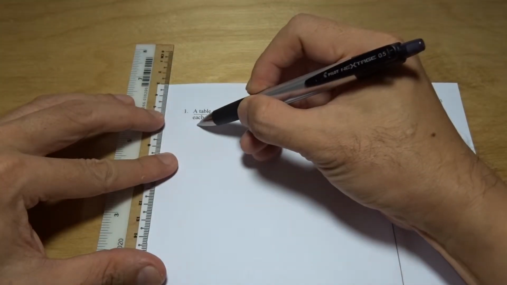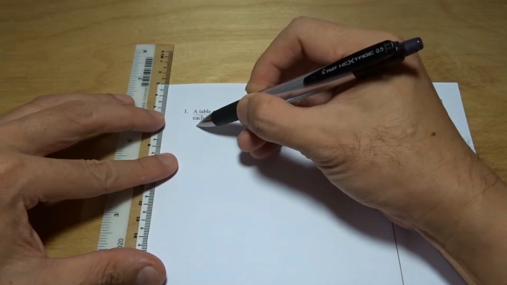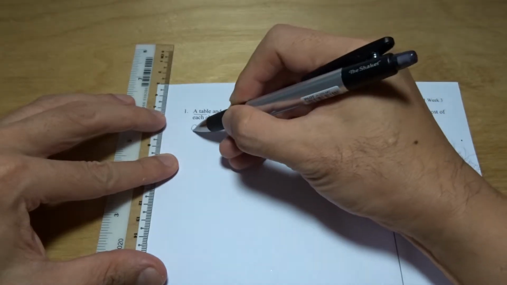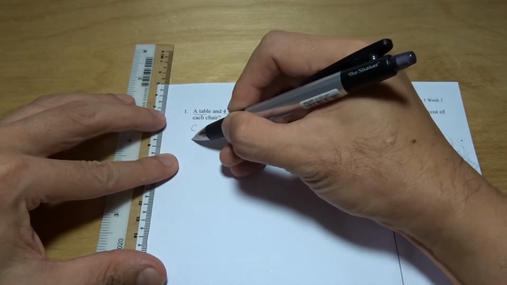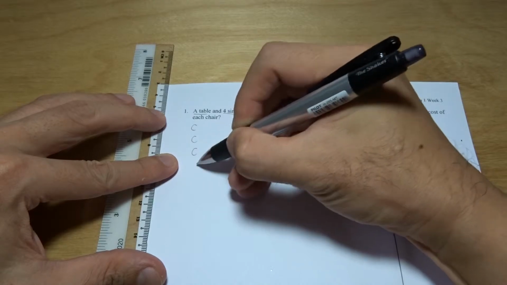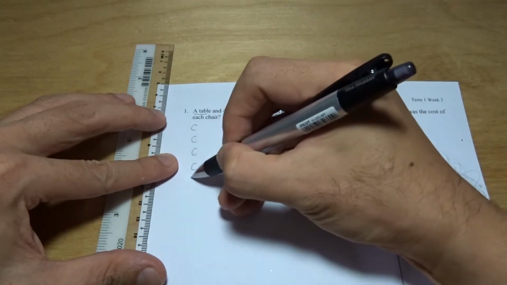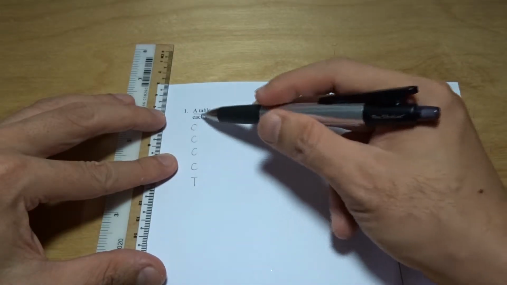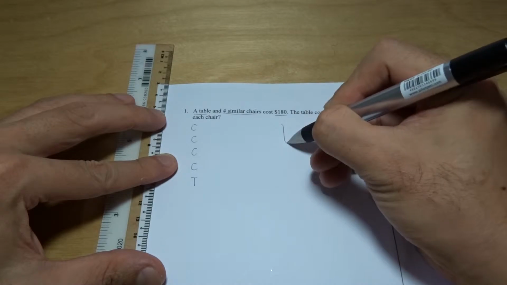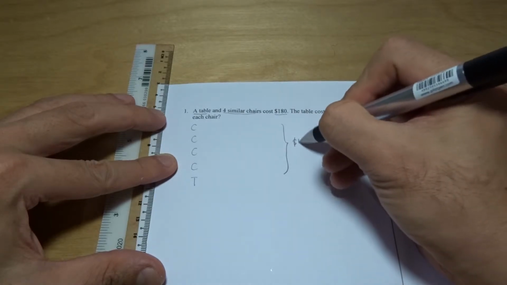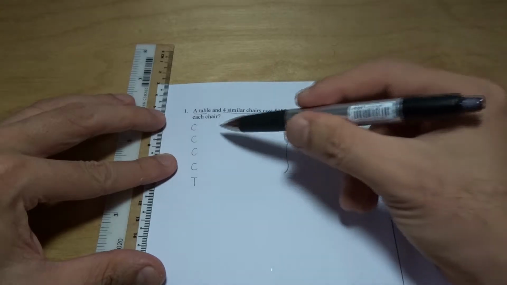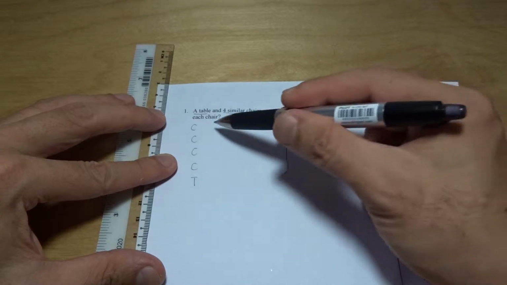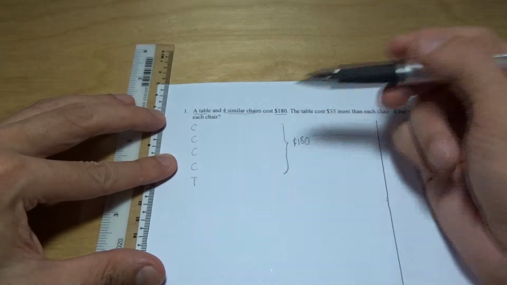We should always start drawing our model on the left-hand side of this. Chair, chair, chair, chair, and table. And for these chairs and one table cost $180. Notice that I give some space here because I do not know how long each chair will be and whether it's longer than the table.